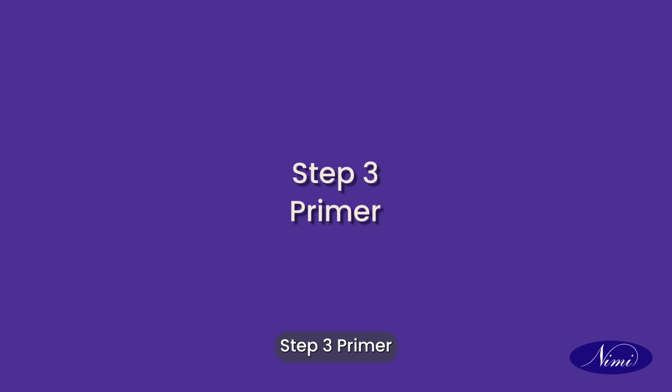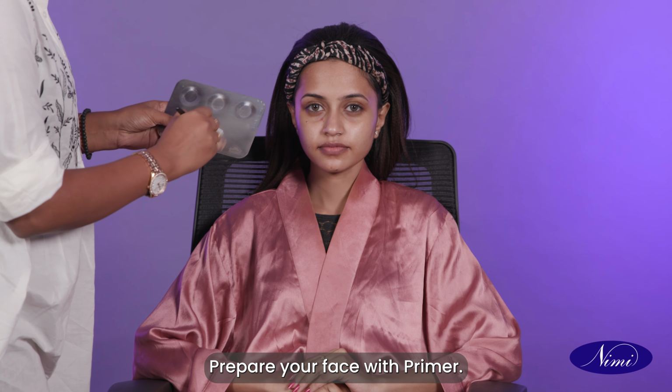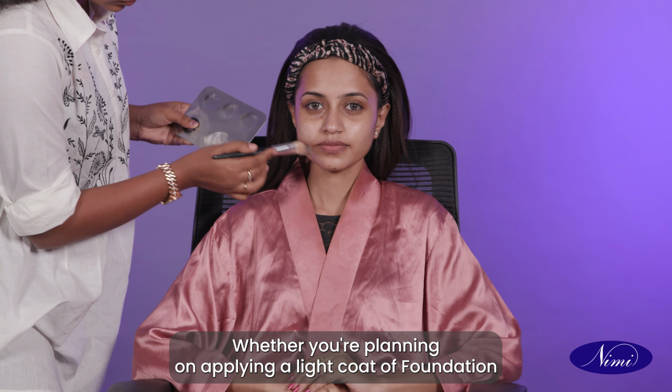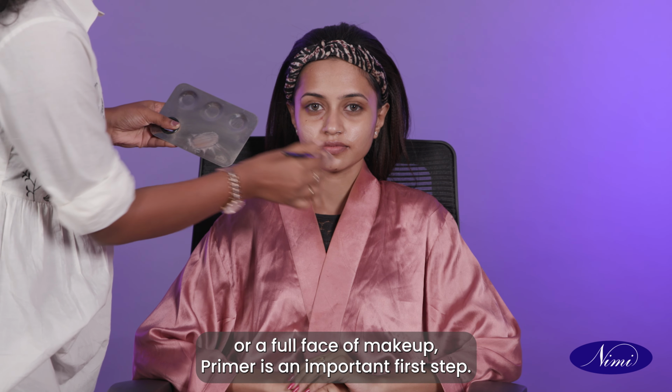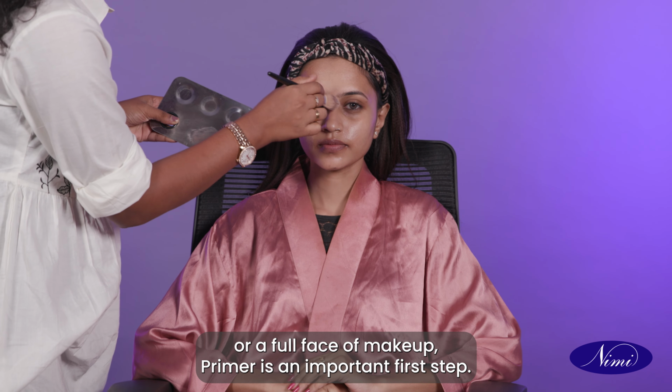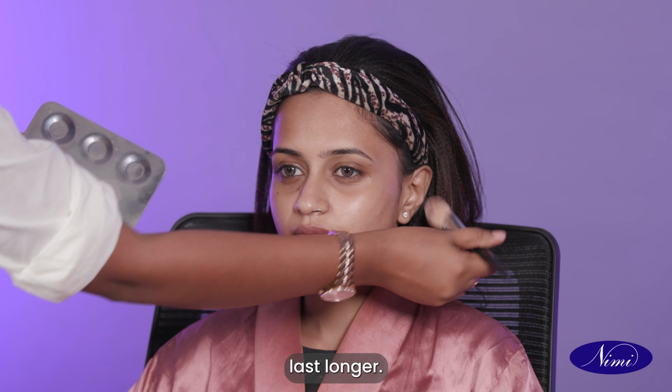Step 3. Primer. Now that your skin is well moisturized, prepare your face with primer. Whether you're planning on applying a light coat of foundation or a full face of makeup, primer is an important first step. Use of primer under makeup will make your look last longer.